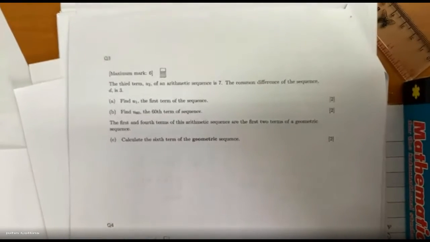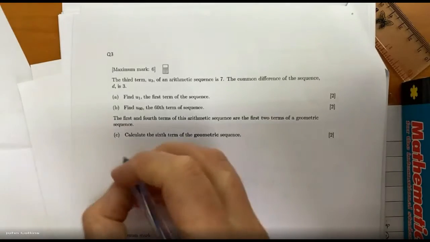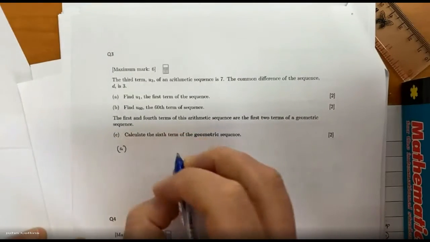Okay, what's question 3? So the third term of an arithmetic sequence is 7, and the common difference of the sequence is 3. Find the first term. Okay, there's a number of ways you can do this. You could probably do it in your head, working back 2 terms. You could use the nth term formula. Probably just do it logically.